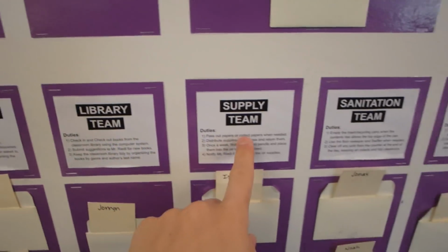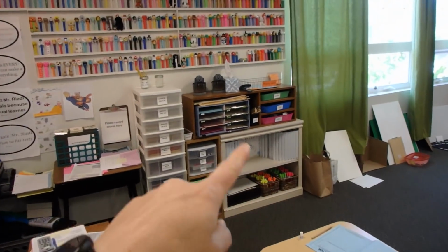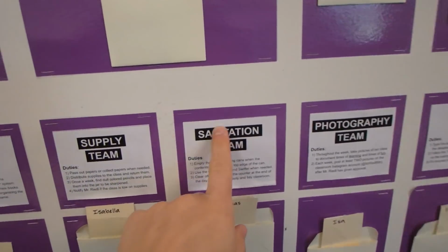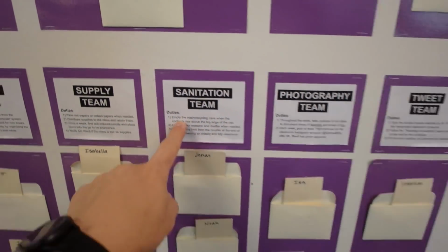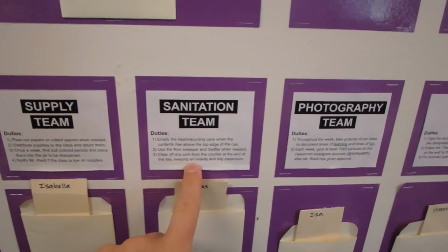who manage that. The supply team is the one who manages classroom supplies and materials and passes out papers and stuff like that. The sanitation team is the one who deals with the trash cans and recycle bins and takes the duster and dusts around surfaces to make sure everything is clean.